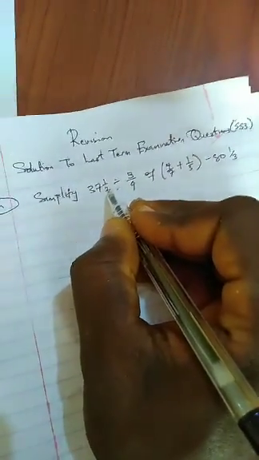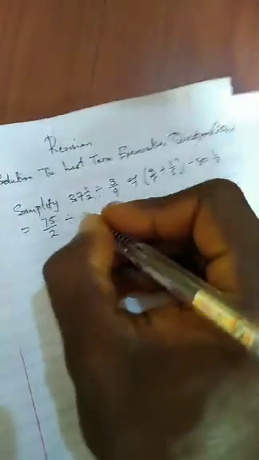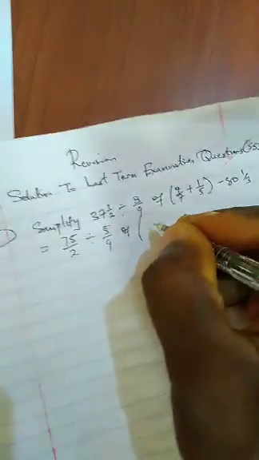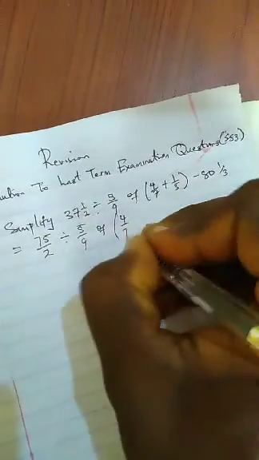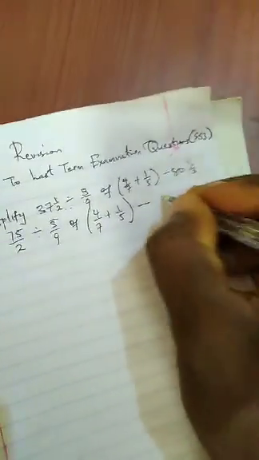So the first thing to do here is to convert this to its improper fraction form, which is 37 times 2, 74, plus 1, which gives 75 over 2, divided by 5 over 9 of (4 over 7 plus 1 over 5), minus, you convert this to an improper fraction, 80 times 3 plus 1, which is 241 over 3.